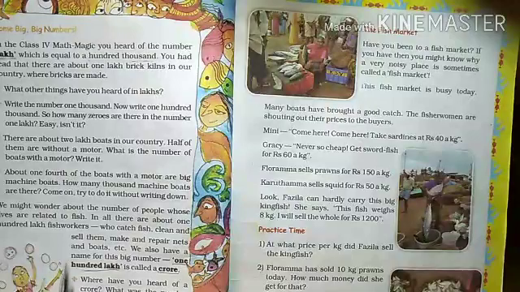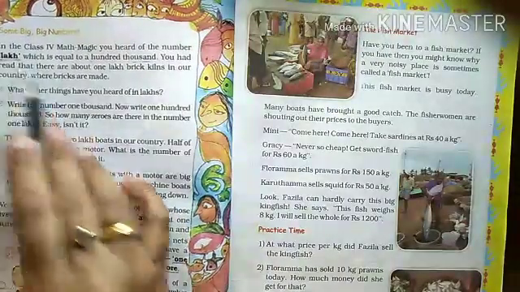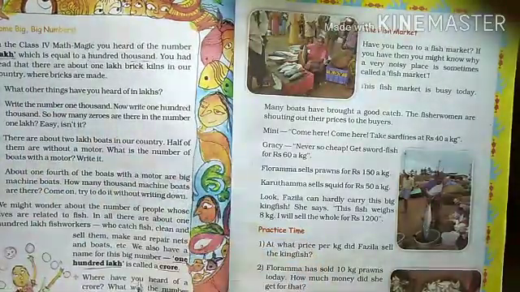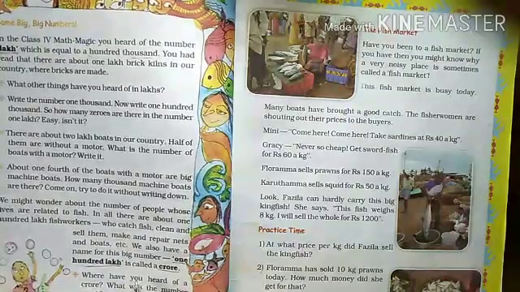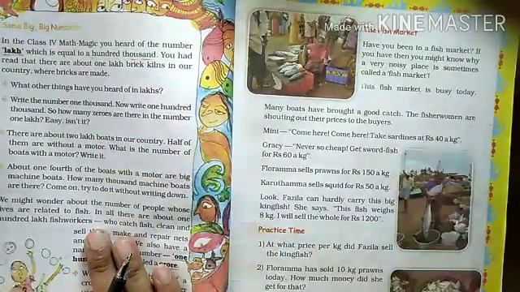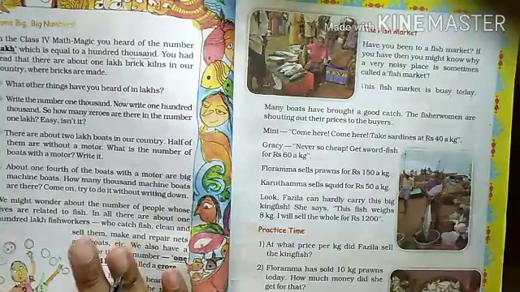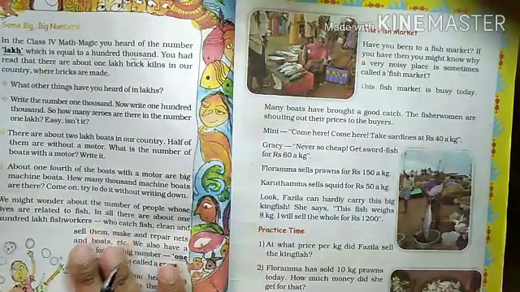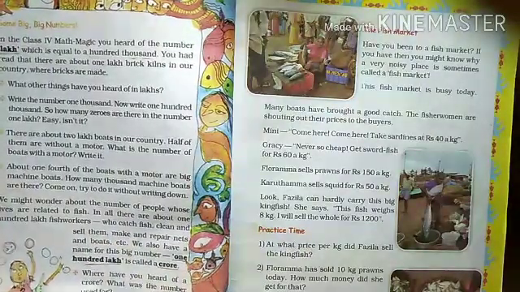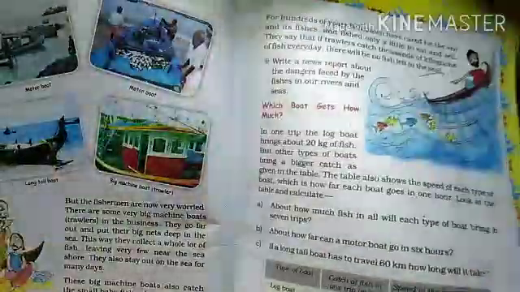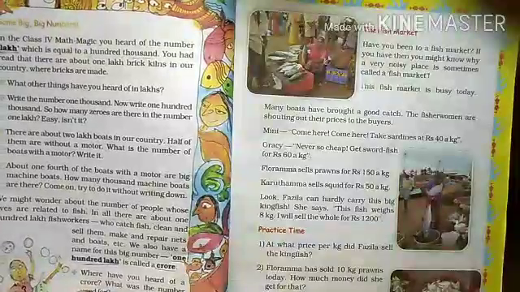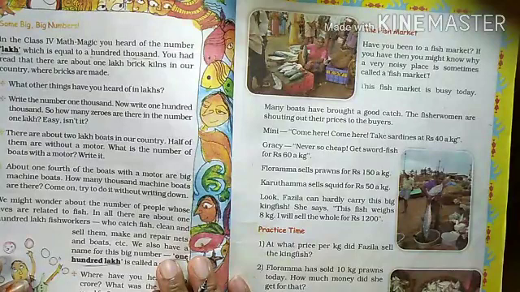Okay. So how many zeros are there in 1 lakh? How many zeros are there in 1 crore? All that you want to learn from this page. So these are some bigger numbers. Okay, children. So up to page number 10 you want to read very well, and then we can see the next topics. Okay.